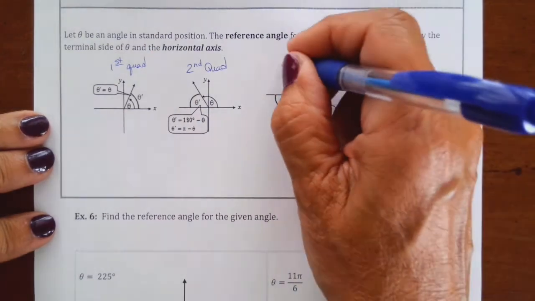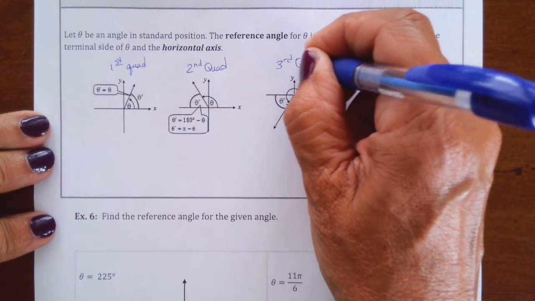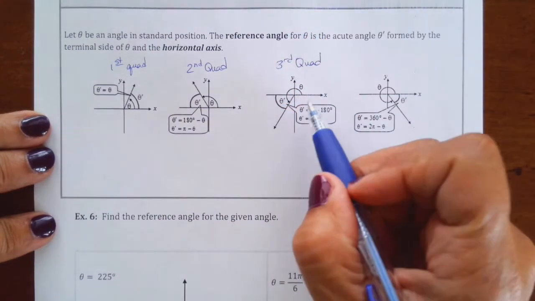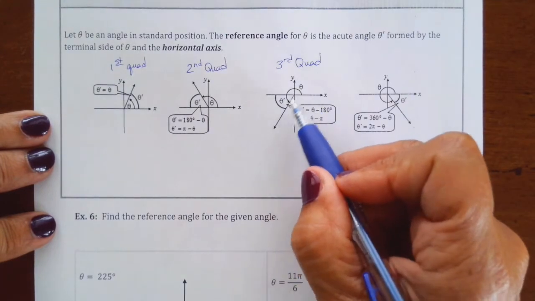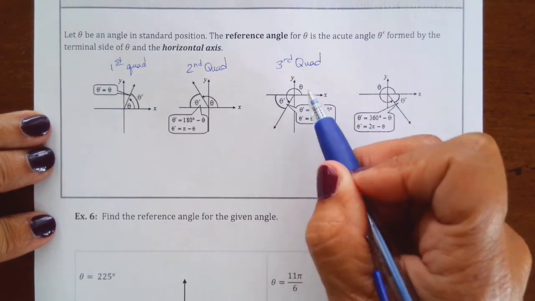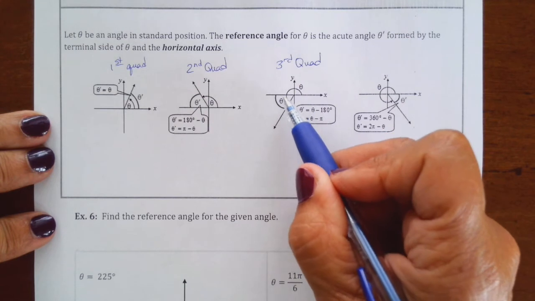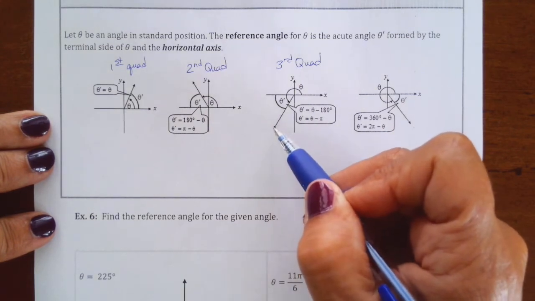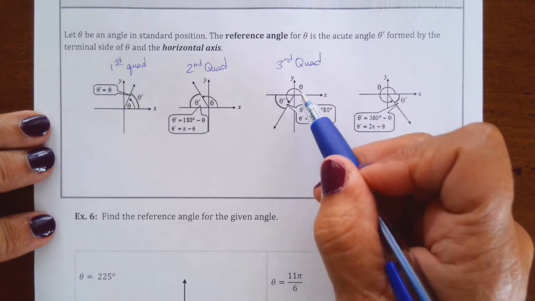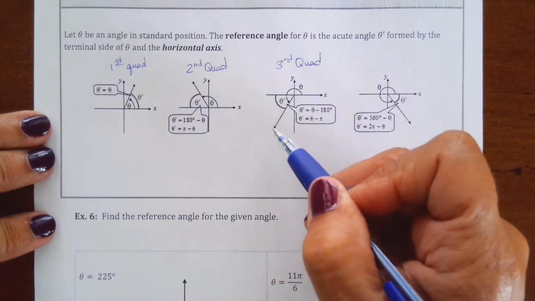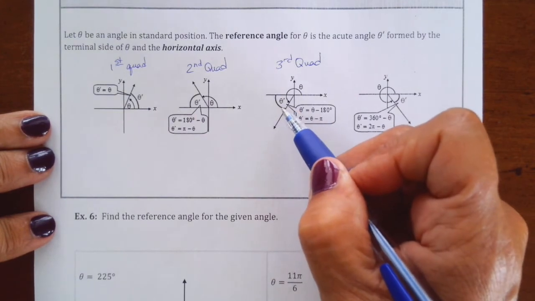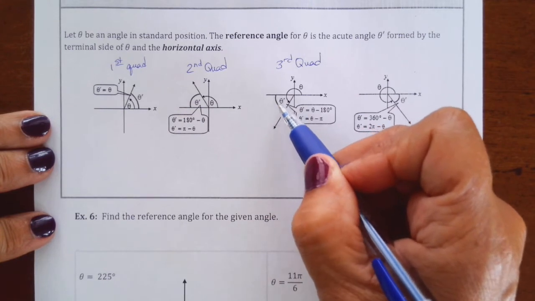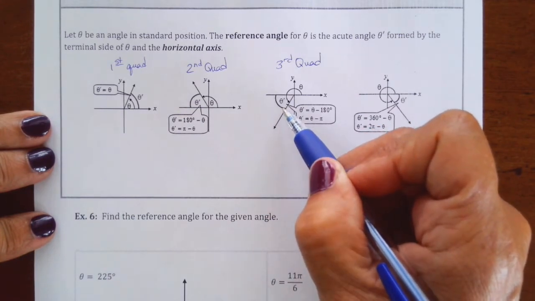If you're in the third quadrant, so if you have an angle whose terminal side is here, then the angle itself would be the whole angle. So let's say that was 250 degrees, okay? Then theta prime, the reference angle, would go from the terminal side just to the x-axis, okay?